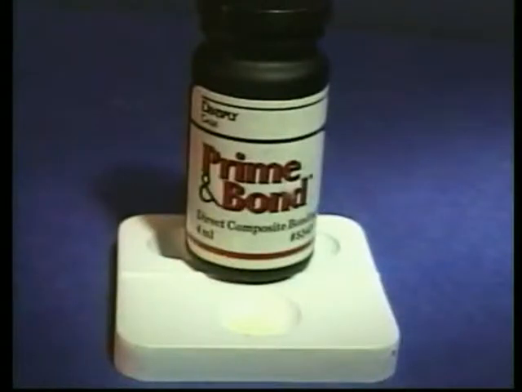To illustrate just how expensive these materials can be, let's take a look at Caulk's Prime and Bond as an example. Prime and Bond is used as a bonding agent for composite restorations. At the time of this filming, a 4 milliliter bottle of Prime and Bond is selling for $60.50. 4 milliliters is less than 1 teaspoon.